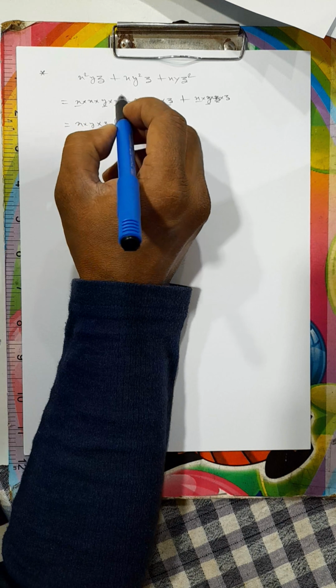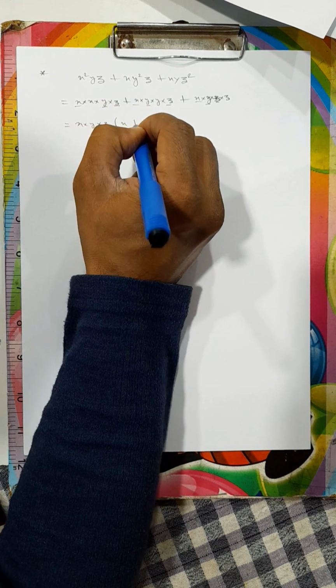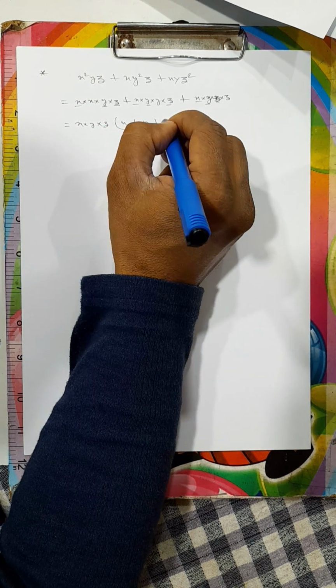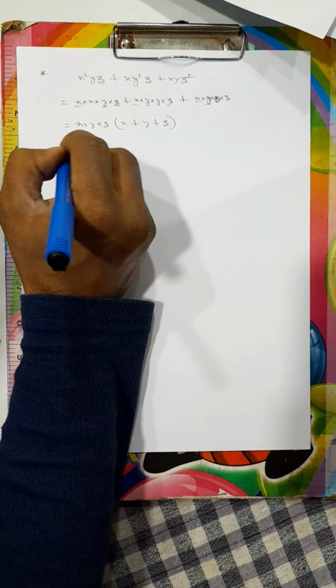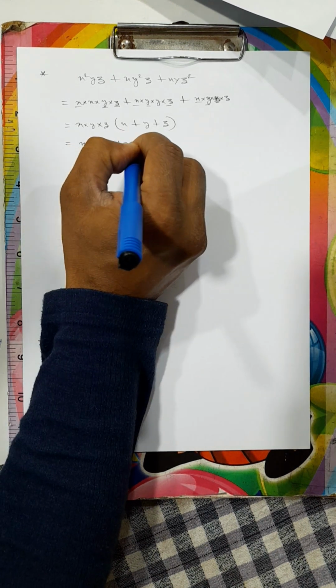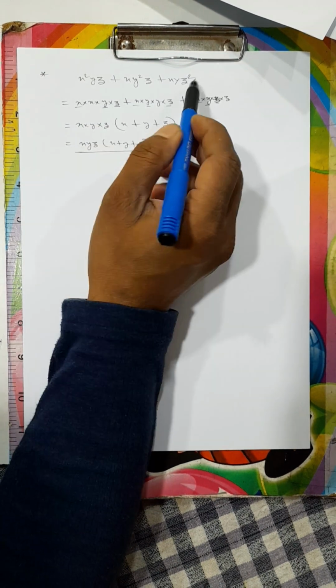Now what is being left out in the first term here? Only one x is left out. Here y is left out. Here only one z is left out. So we find that xyz into x plus y plus z. So this is the factorization of these three terms.